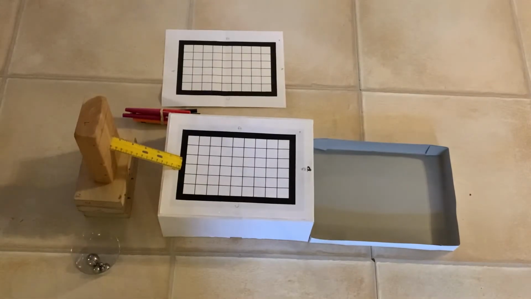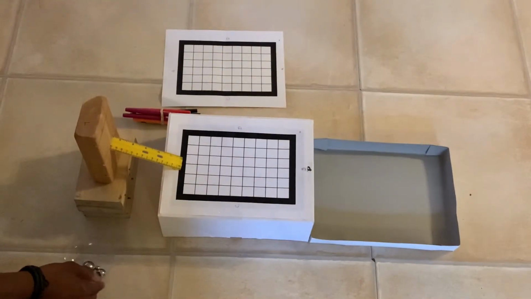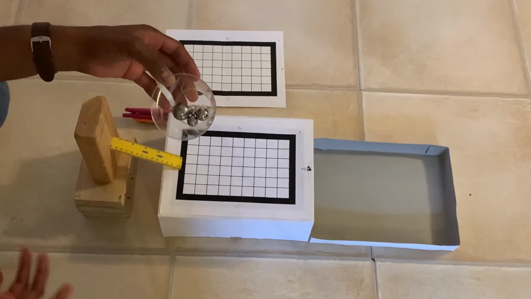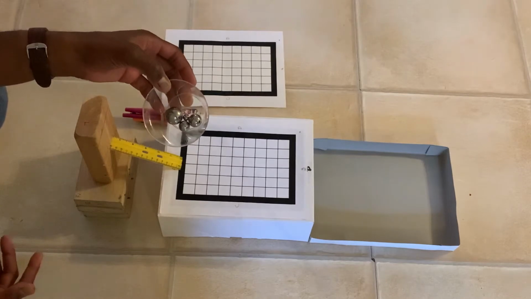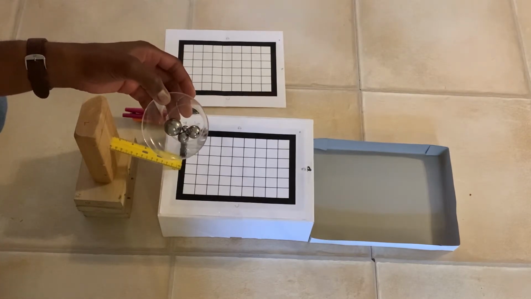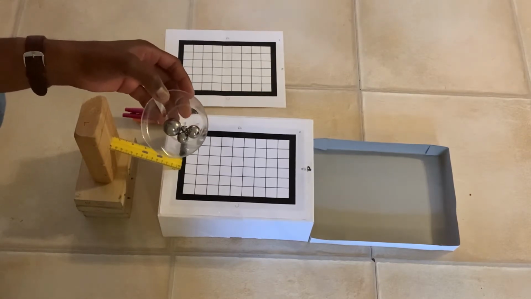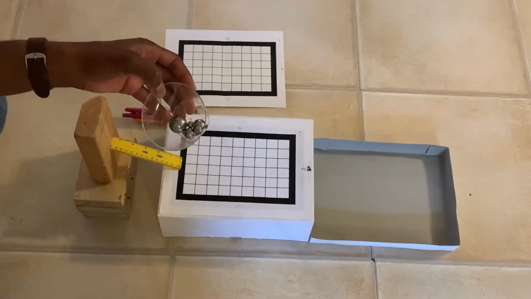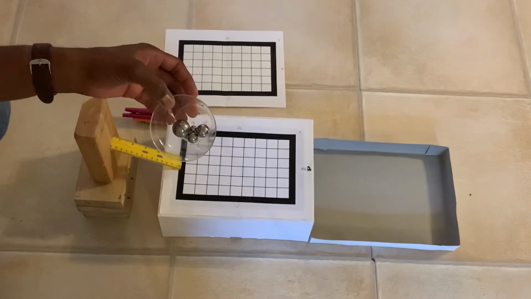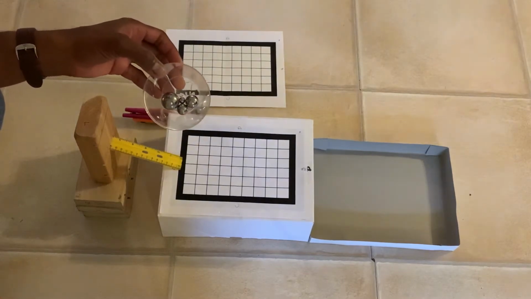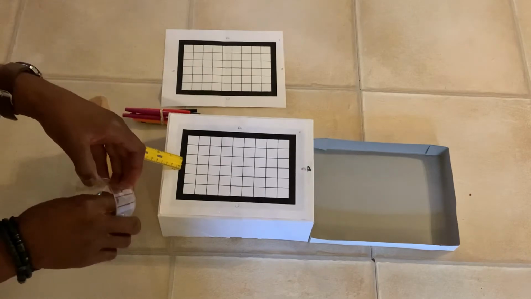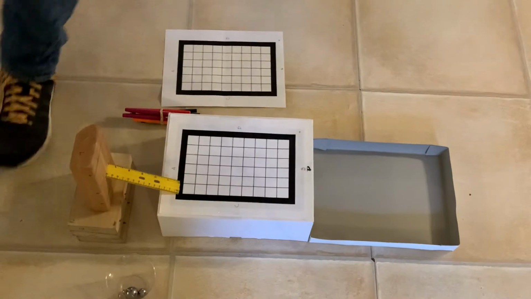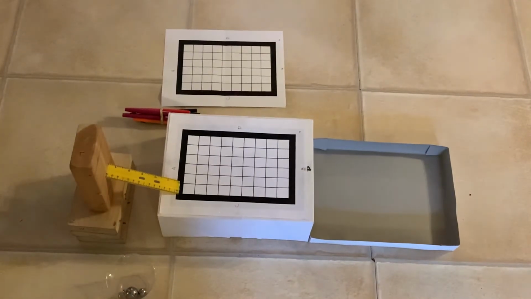Start by having students examine the ball bearings, and they can choose one to start. Later on, students might find that different size ball bearings produce different results. So encourage them to have a conversation about advantages and disadvantages of using the different size ball bearings for this activity as they're working. Students should select a ball bearing.